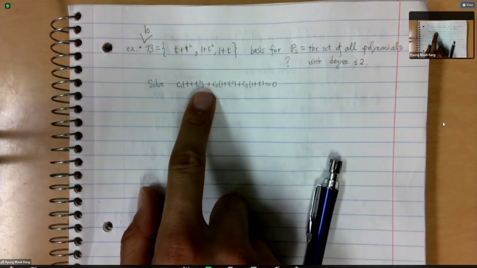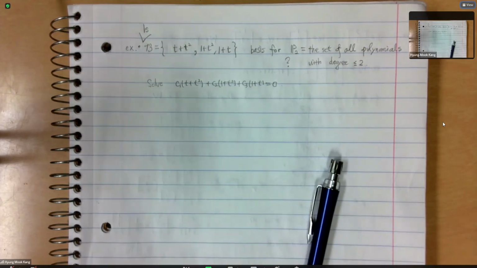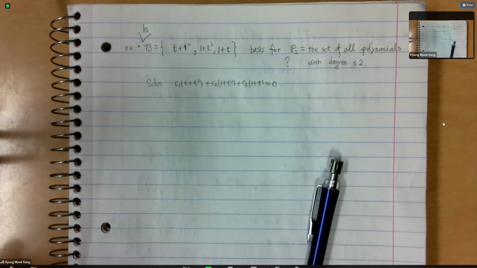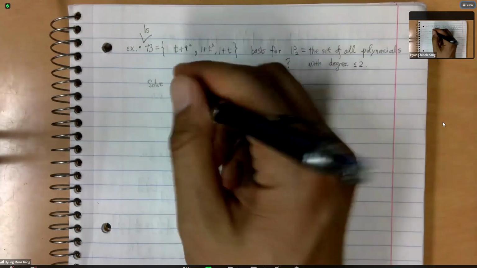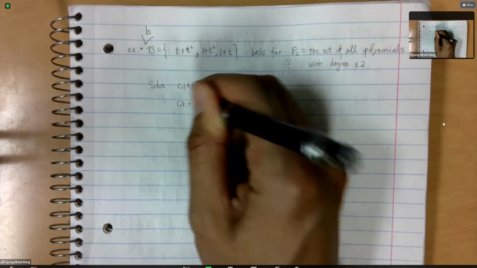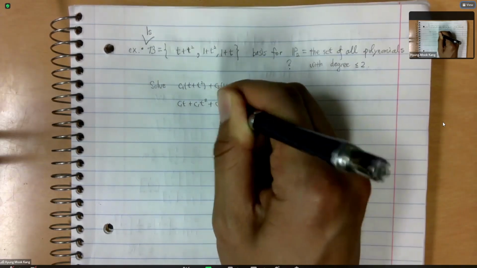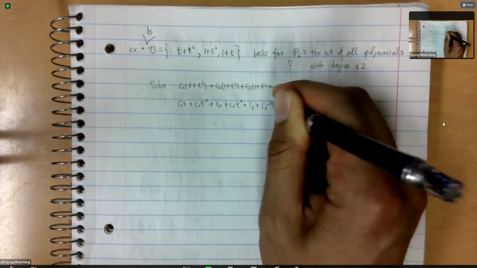So we can go about solving these linear equations. If we always find that C1, C2, and C3 are all 0, then this is linearly independent. Let's distribute C1, C2, and C3: C1t plus C1t squared plus C2 plus C2t squared plus C3 plus C3t equals 0.